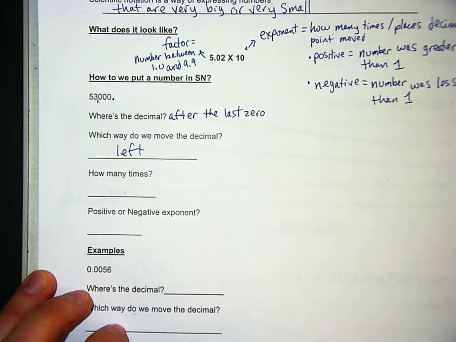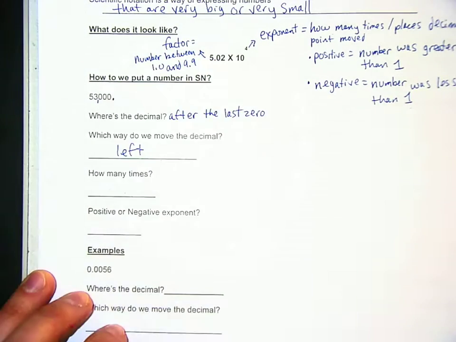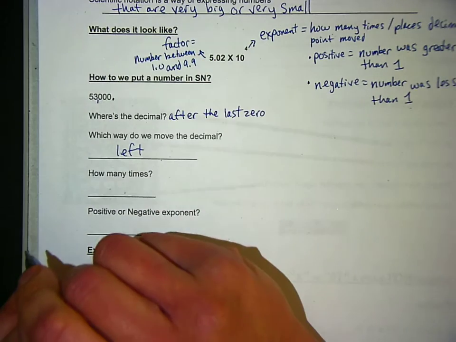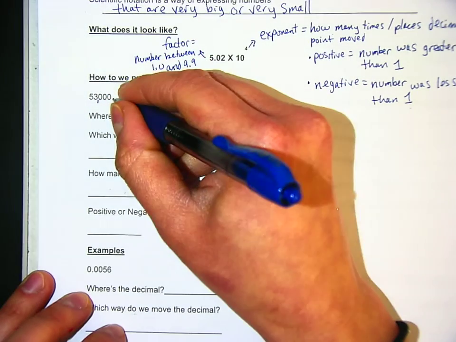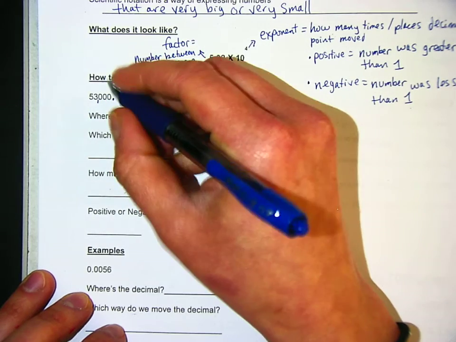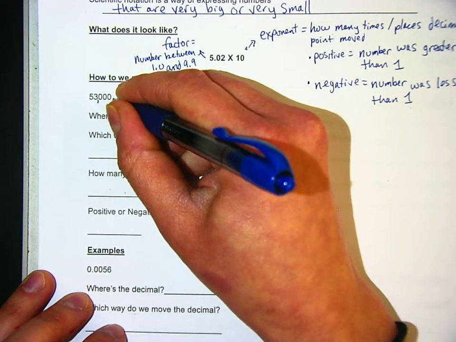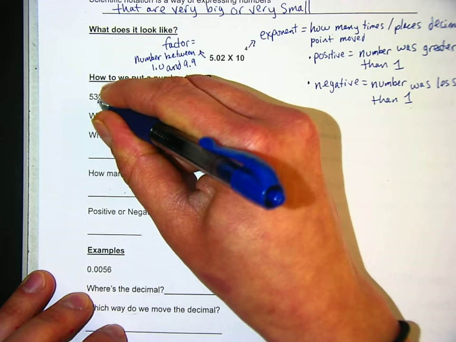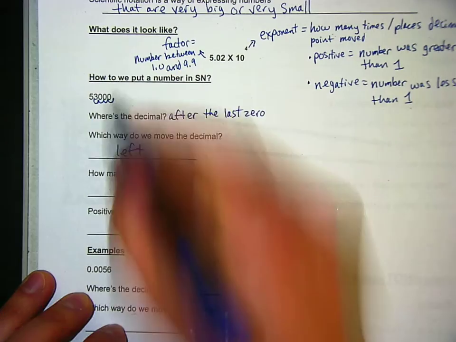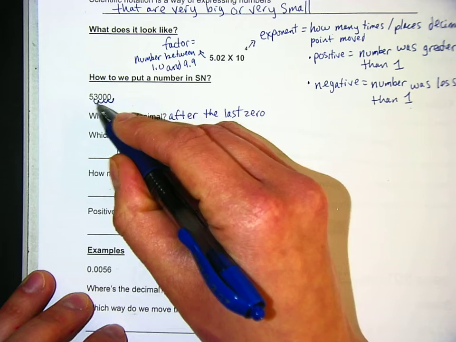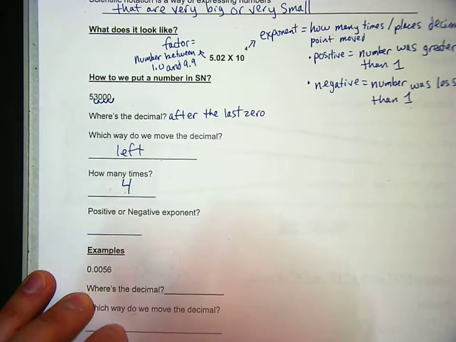So now we have to see how many times we are going to have to move this. We want a number between 1.0 and 9.9, so I'm going to move it between the 5 and the 3 because that'd be 5.3. I've just moved it 1, 2, 3, 4 times.